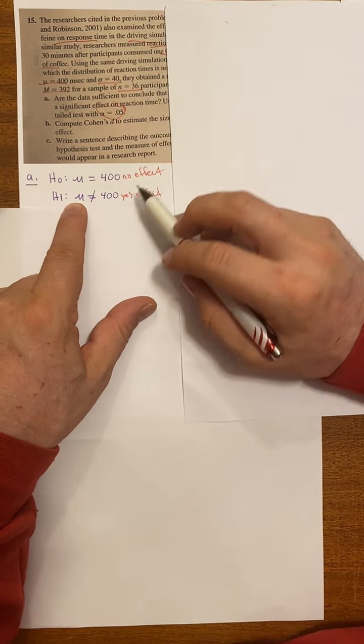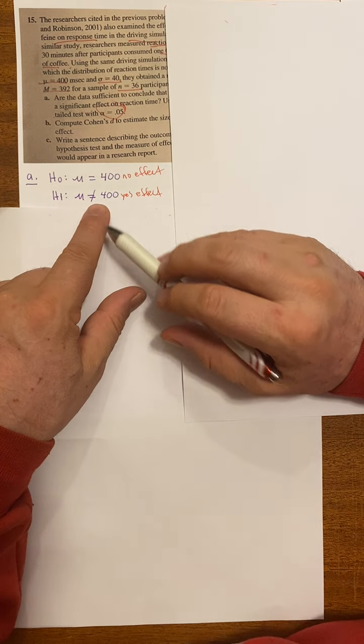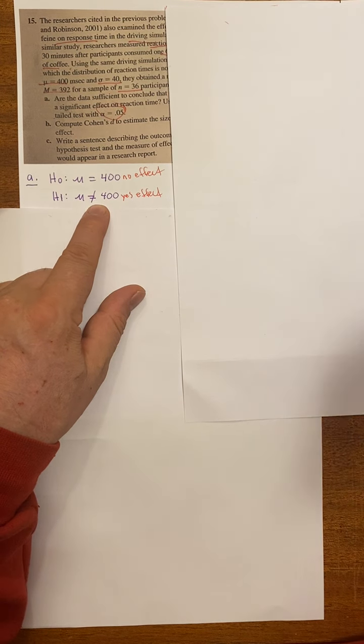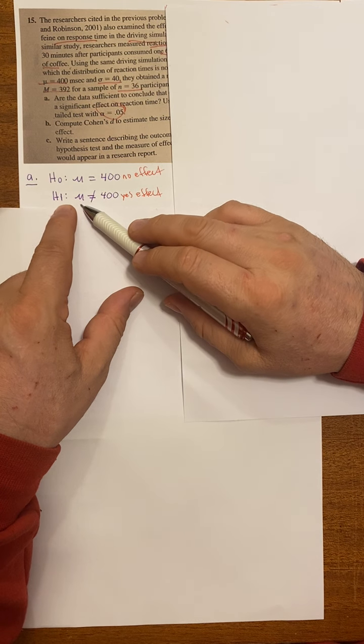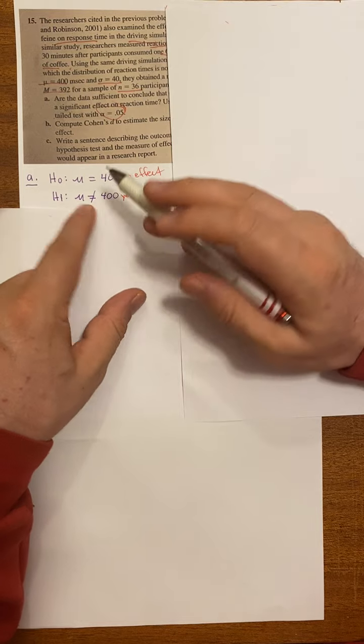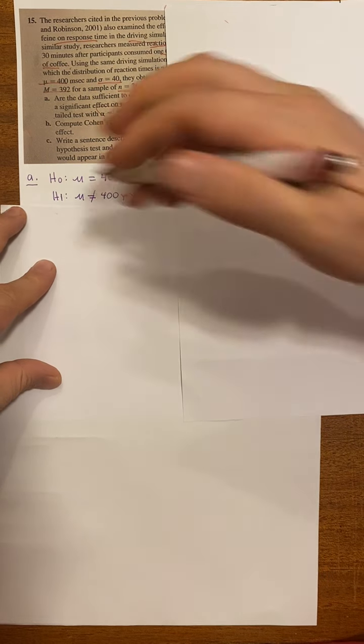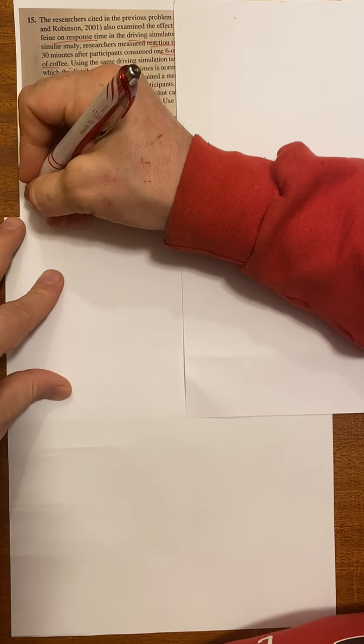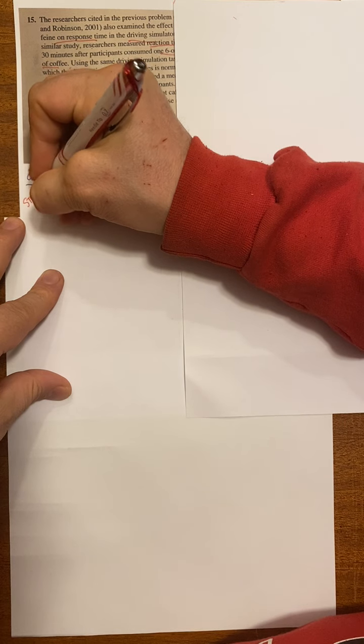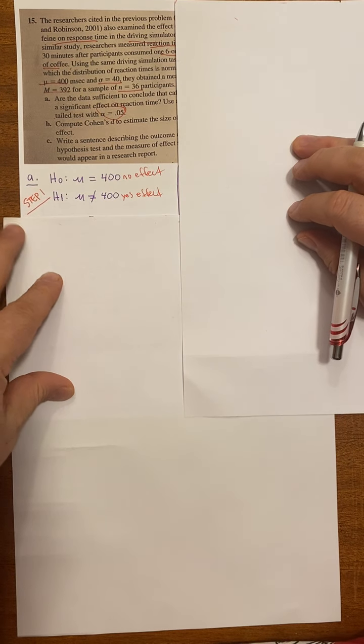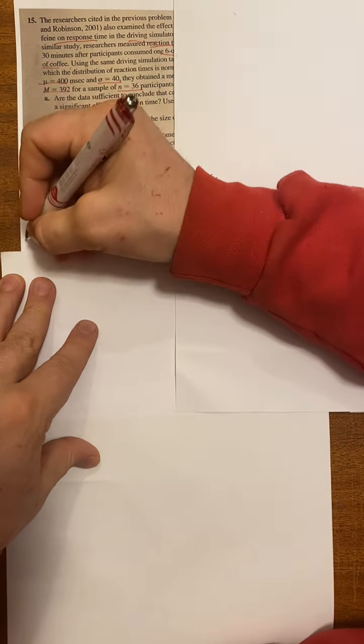With H1, they're saying that the caffeine produced a change, so now the population's reaction time is something other than 400. I didn't write it down, but let's say that is our step 1. Now we can move on to step 2.